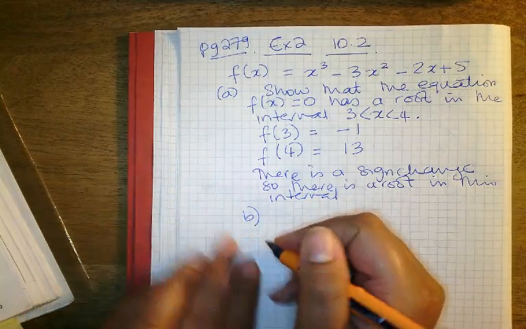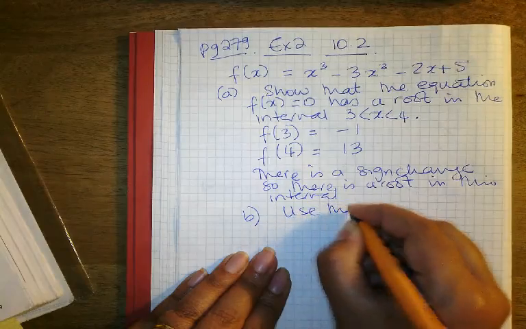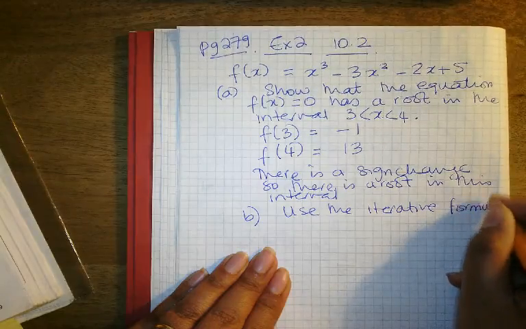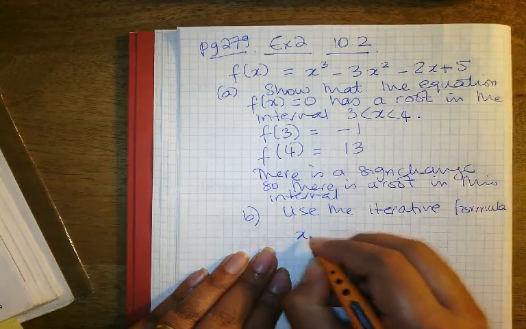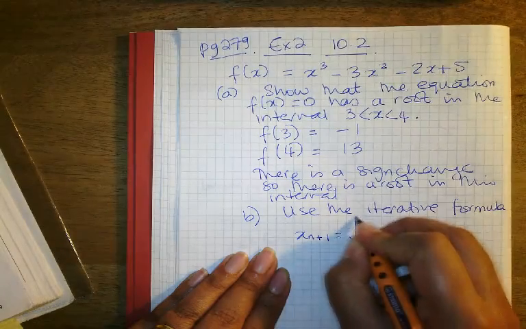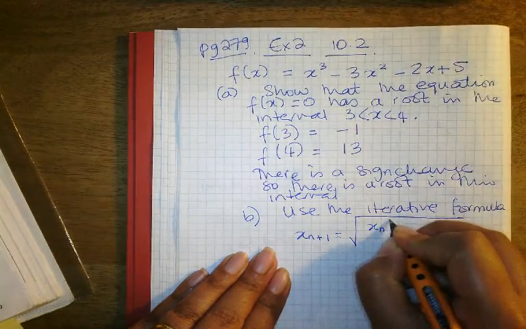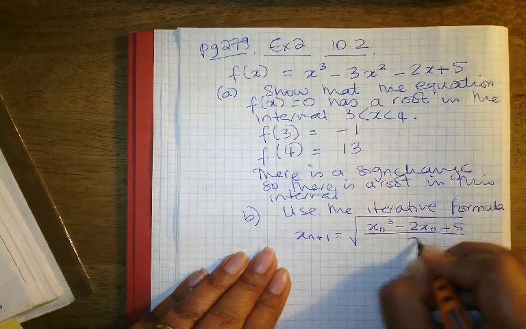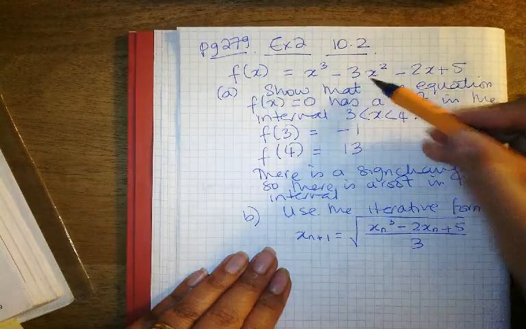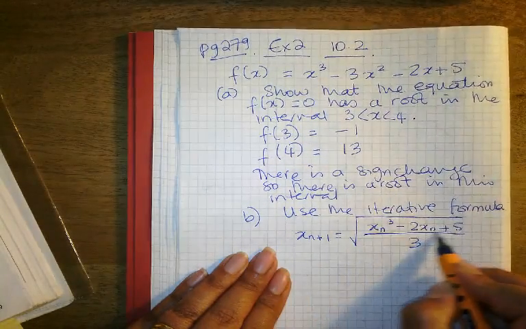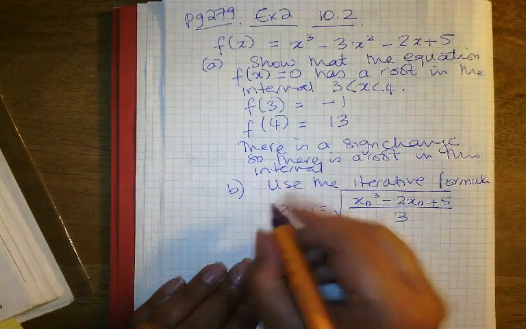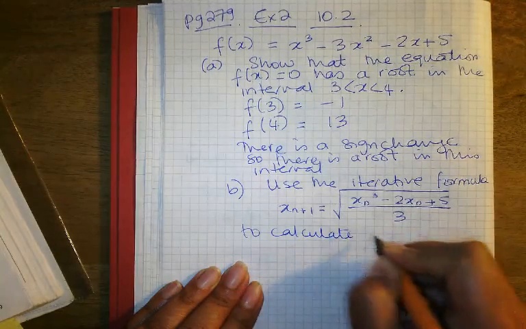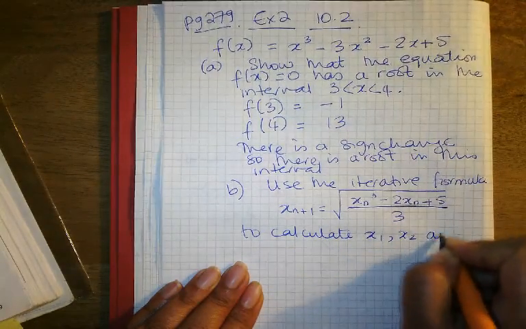Part B says use the iterative formula. Now you see the iterative formula has been given to you, and basically they've made x the subject of the formula because, as you can see, they've taken the square root. Okay, and we want to calculate x1, x2 and x3.